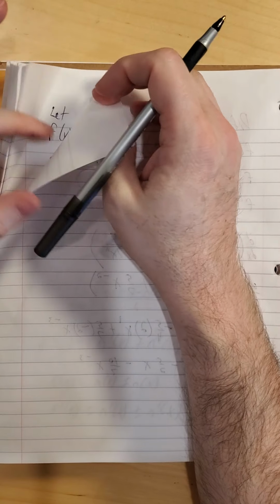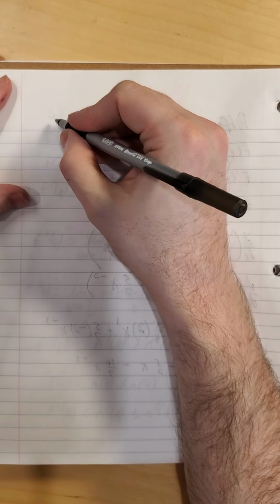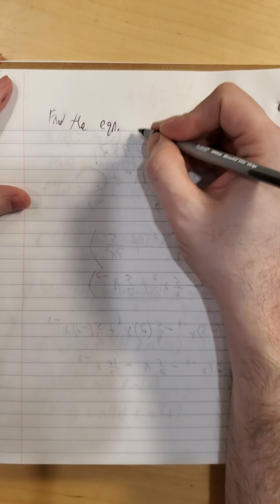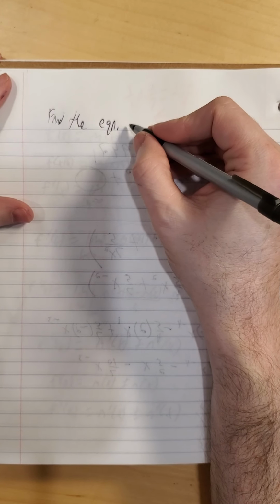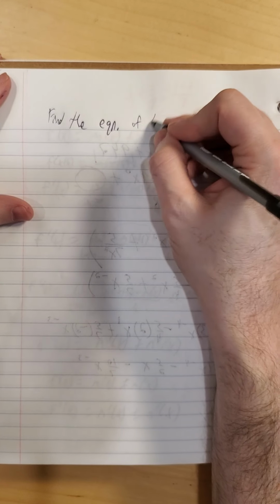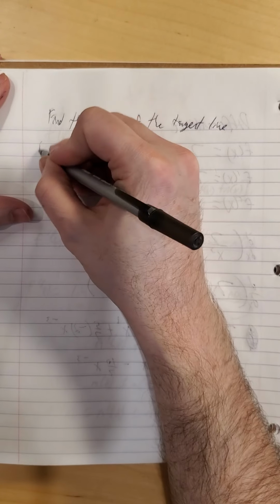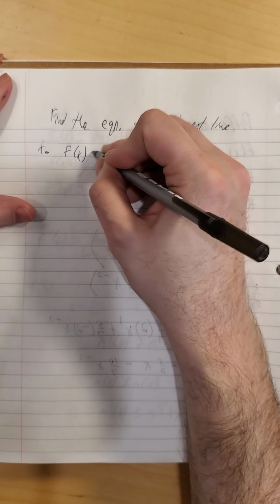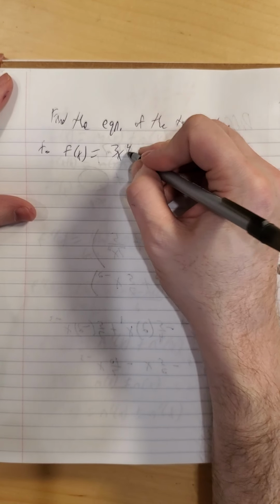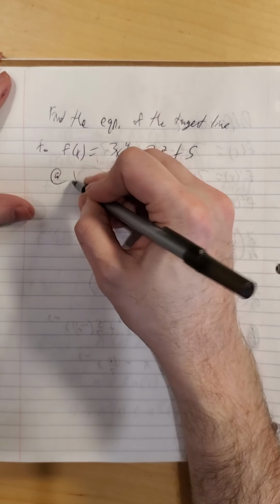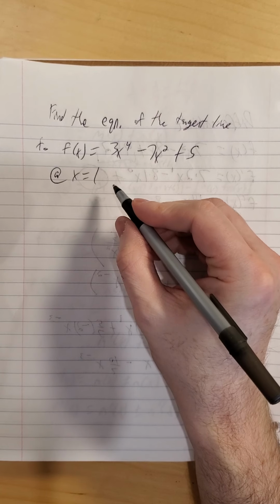Now, one last thing I want to do a little bit more practice with: tangent lines, the equation of a tangent line. So find the equation, EQN is a common abbreviation for equation, of the tangent line to what function I pick. f of x is 3x to the fourth minus 7x squared plus 5 at x equals, we'll do a nice pretty value, 1.